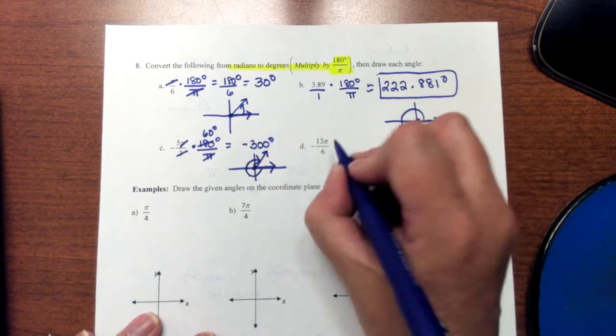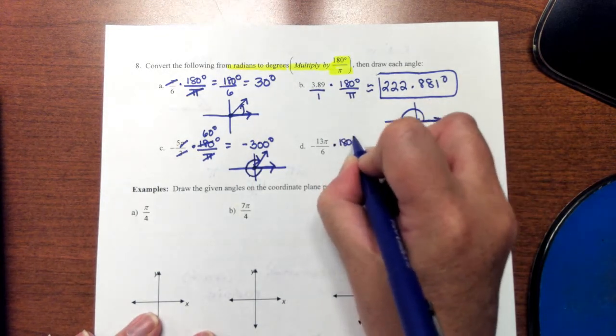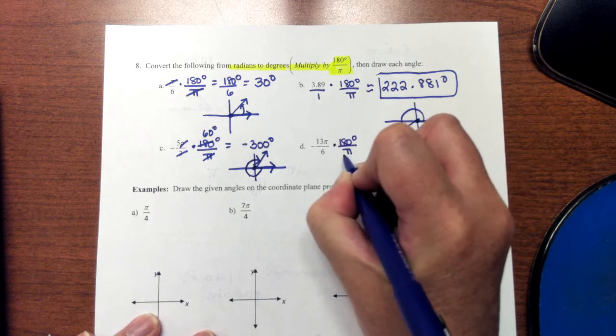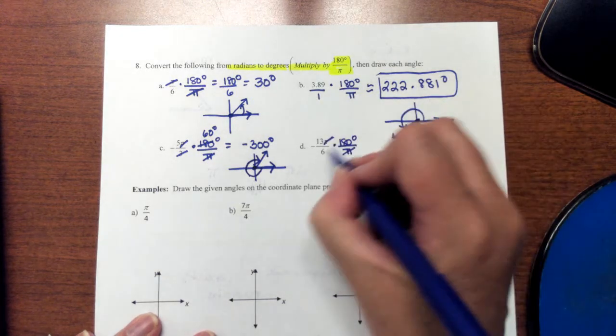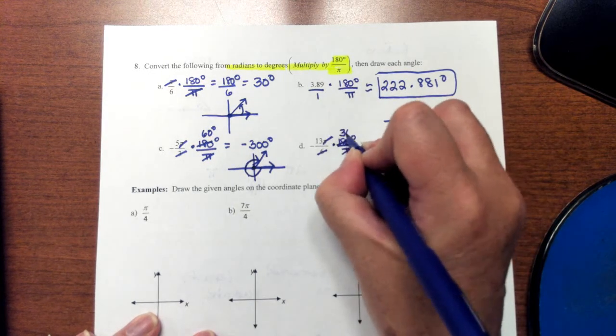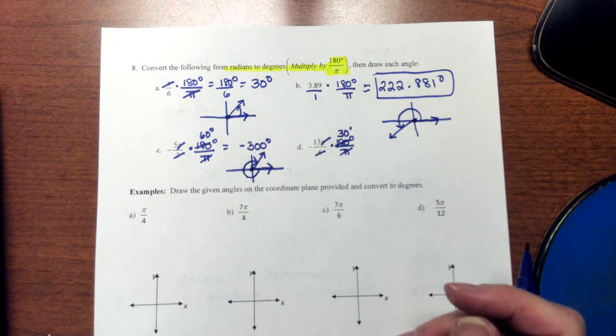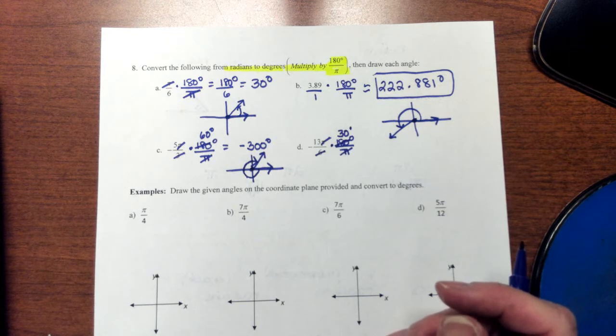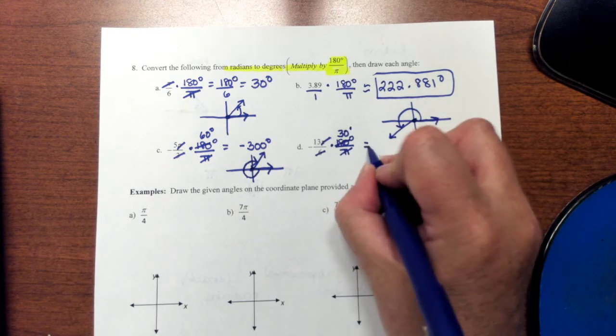Negative 13 pi over 6. Again, I'm going to have to multiply by 180 degrees over pi. Pi symbols cancel. 6 goes into 180 30 times. So 13 times 30 gives me negative 390 degrees.